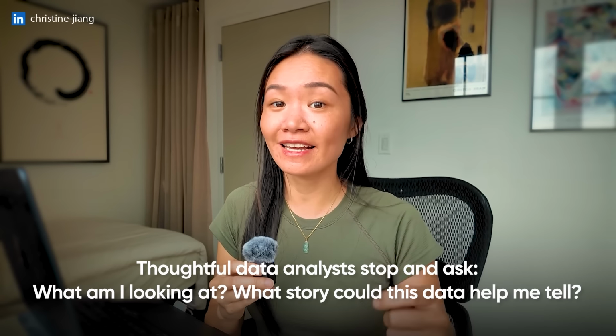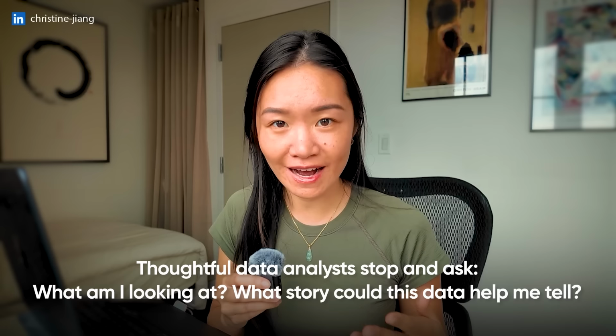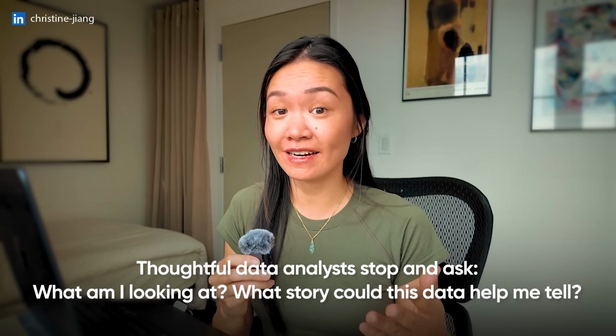Before you actually dive into the data cleaning process, thoughtful data analysts take a step back and ask themselves, what am I actually looking at here? And what story can this data help me tell? In order to understand and conceptualize the data, you first want to identify 3 main things.